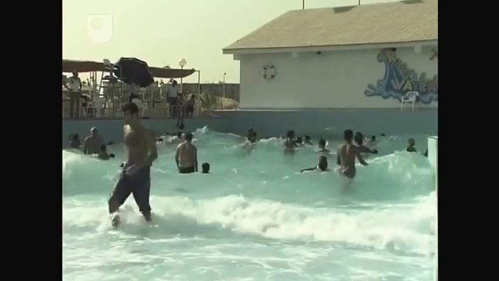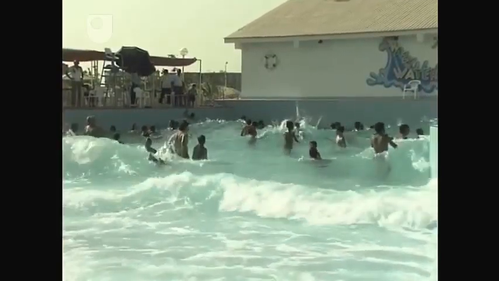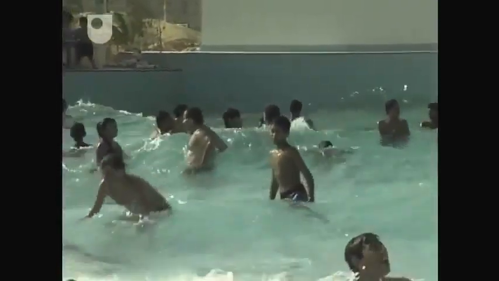Well, a wave is really a mechanism by which energy gets transferred from one place to another, and that idea can be seen here in the wave pool at a holiday resort. A moving paddle behind the wall generates waves which travel away from the wall and are eventually dissipated on the sloping beach.